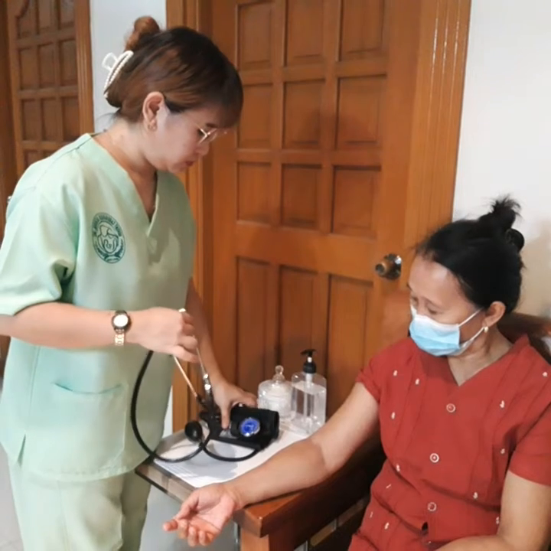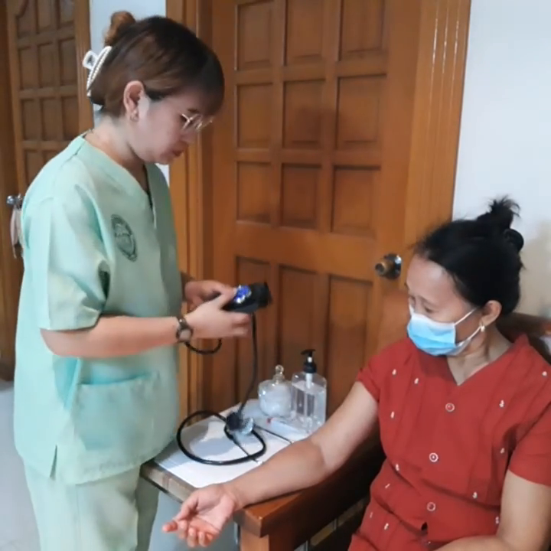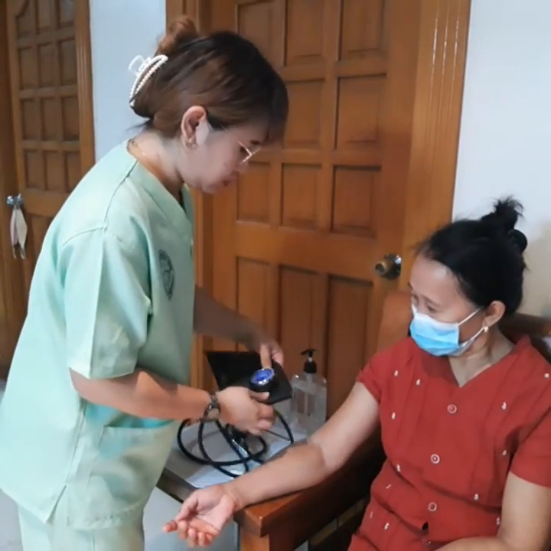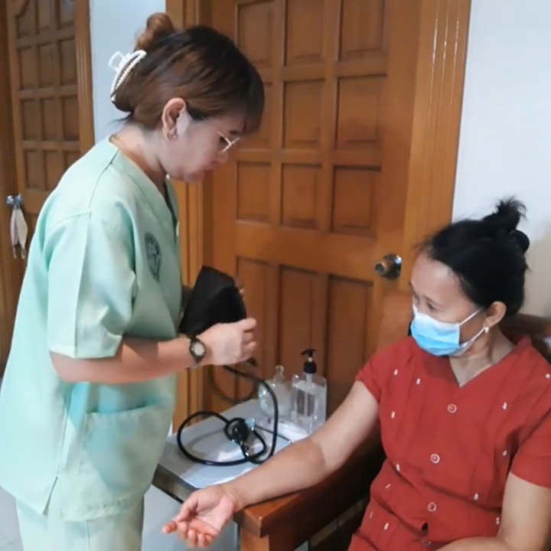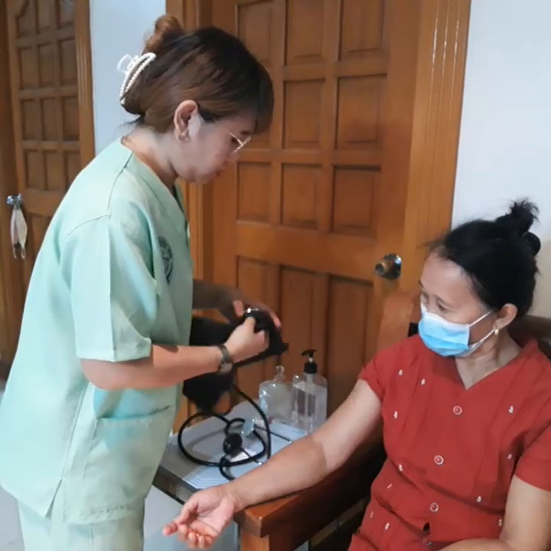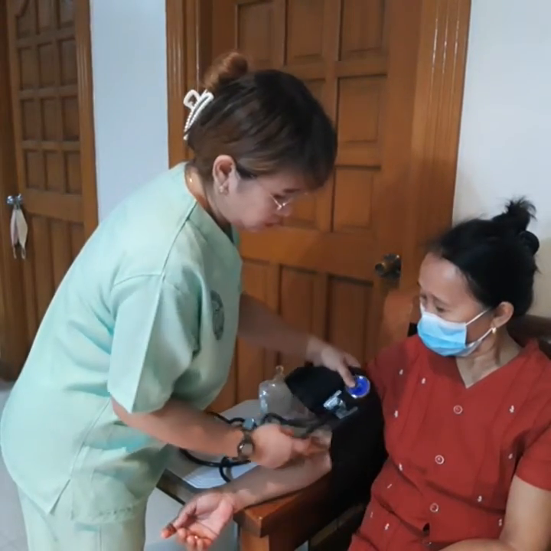Now, after the pulse is located and secured, the cuff may be marked with an arrow to show the location of the stethoscope head. The lower edge of the cuff should be about 1 inch above the bend of your elbow. Make sure that the fabric fastener of the cuff is snug and secured but not too tight.